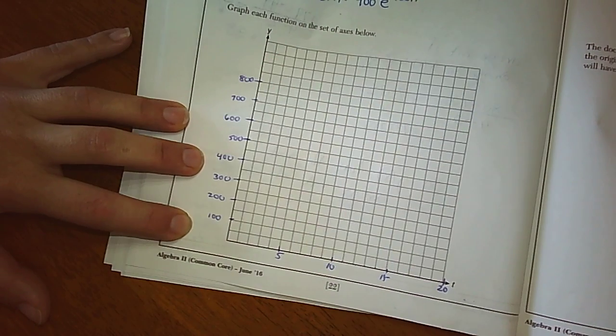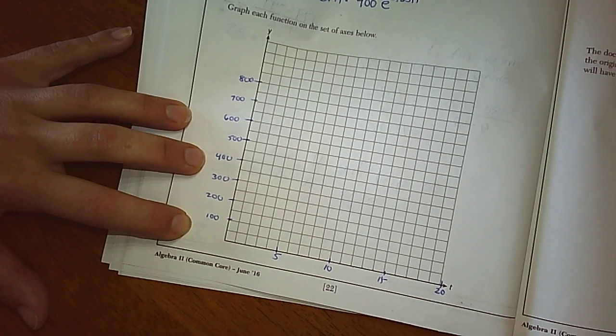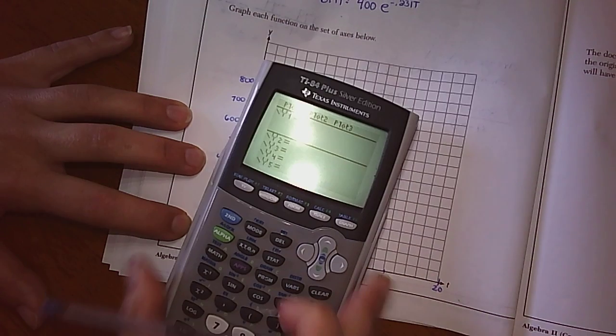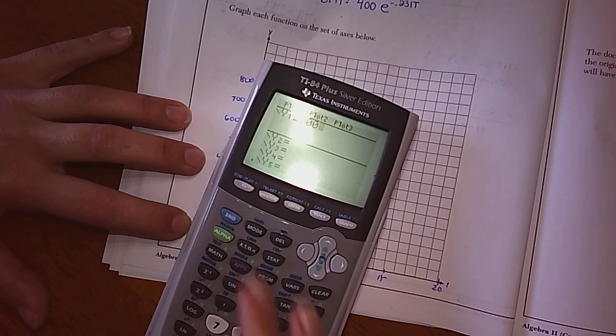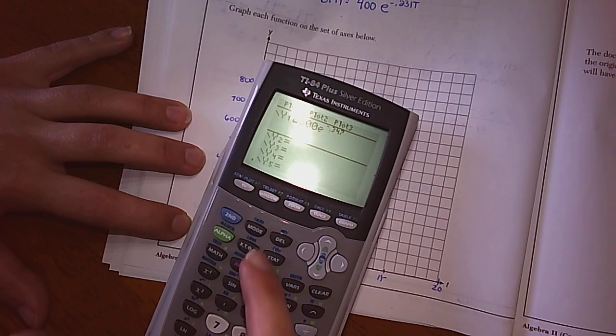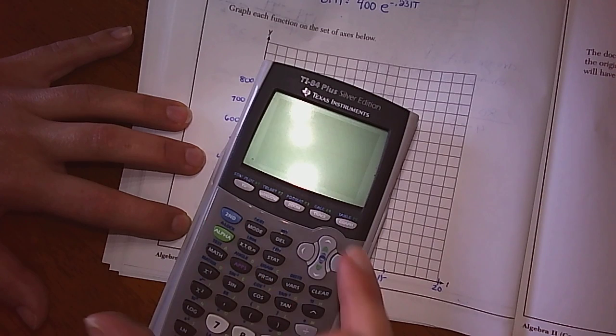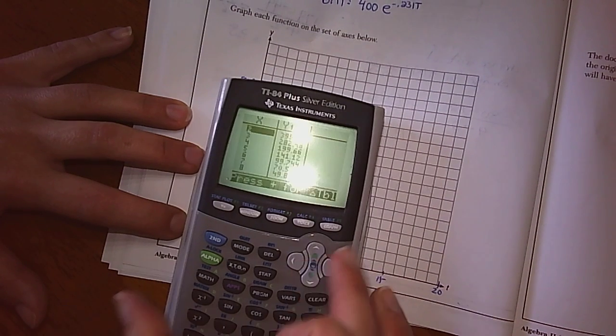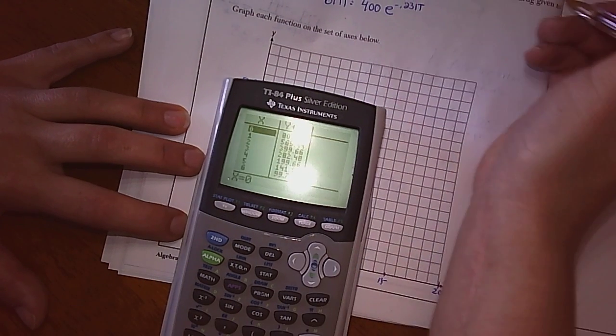Okay. Now I'm going to go to the graphing calculator. I'm going to do 800, and I'll put the first one in: e to the negative 0.347x. And then I'm just going to go to the table, and I'm going to write these down. Let's see, it starts at 0. So here, I'll put them over here.